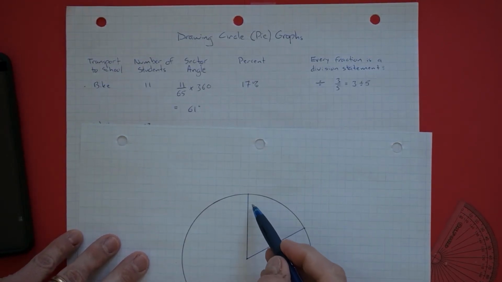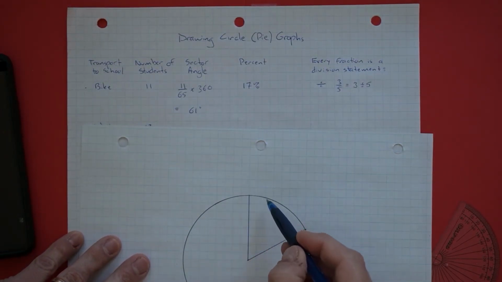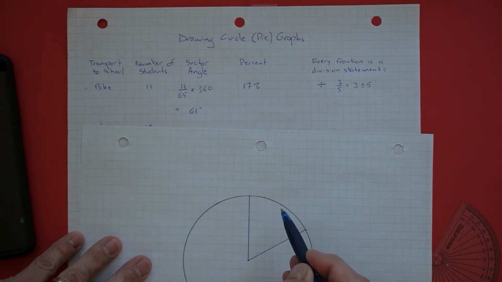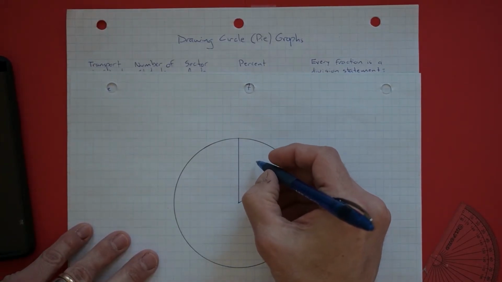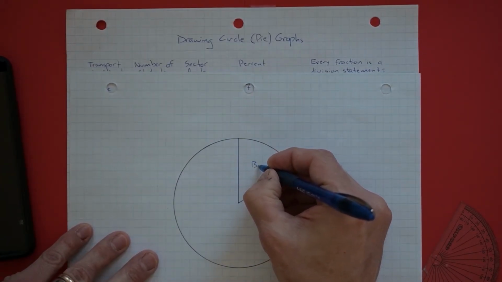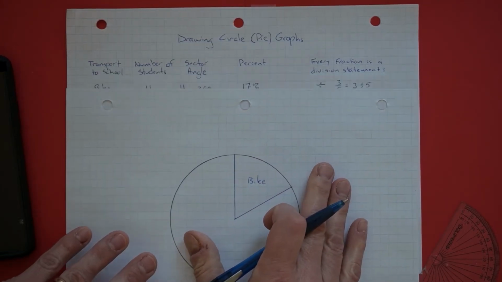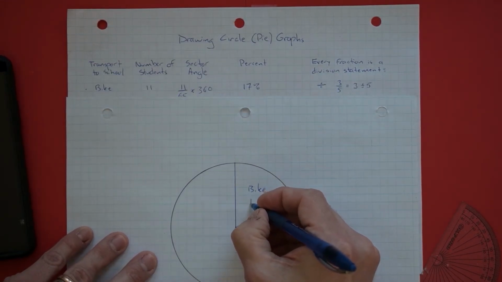So that really literally is 17% of this entire circle represented in this wedge. So now we can label it. We can say that this is the students that bike to school, and that is 17%.